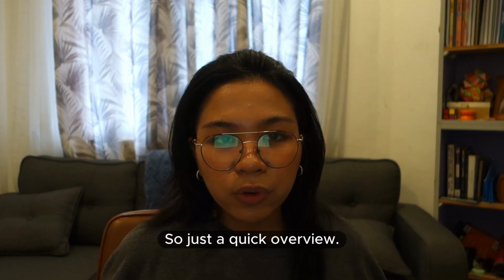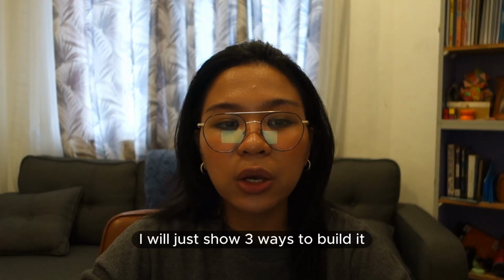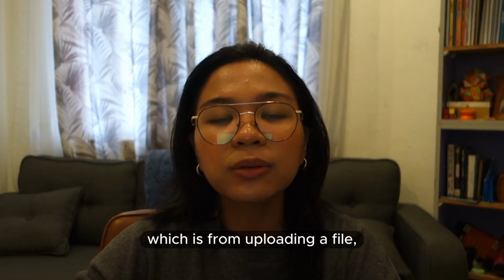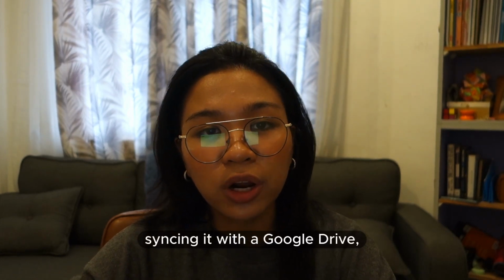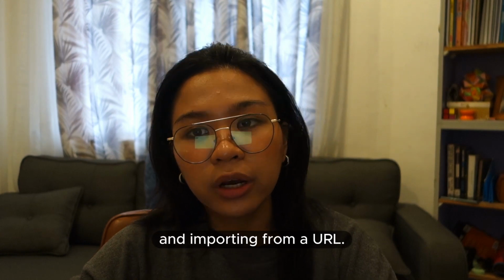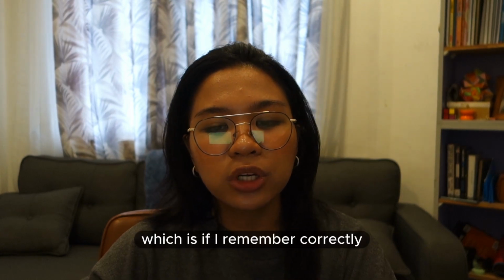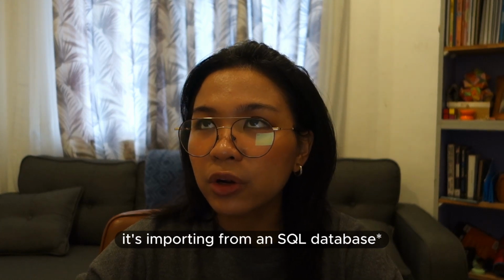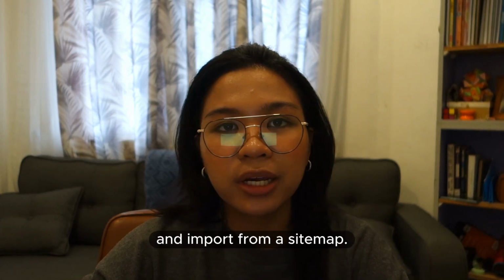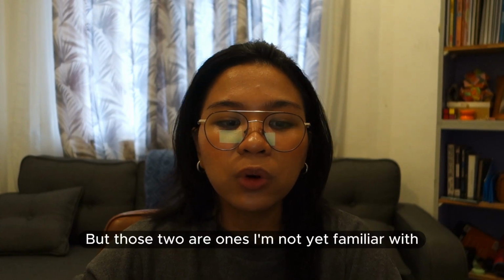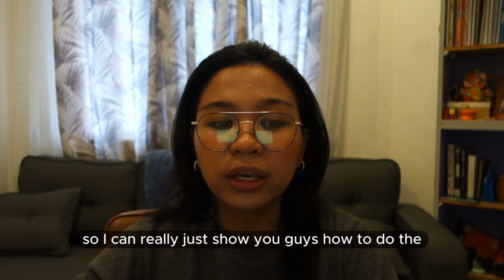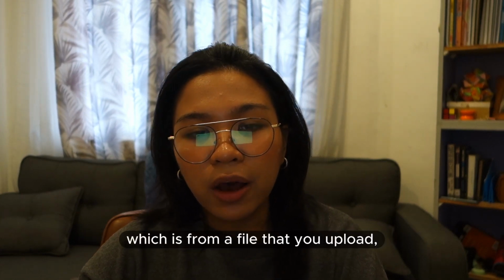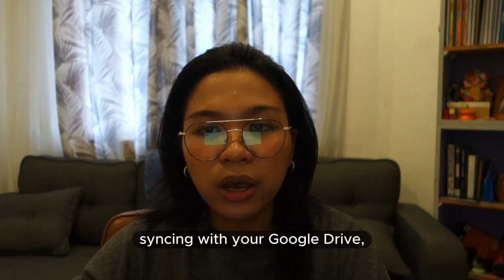So just a quick overview, in building our memory stores, I will show 3 ways to build it, which is from uploading a file, syncing it with a Google Drive, and importing from a URL. They have 2 other options, which, if I remember correctly, is importing from an SQL query and import from a sitemap. But those 2 are ones I'm not yet familiar with, so I can really just show you guys how to do the other 3, which is from a file that you upload, syncing with your Google Drive, or importing from a URL.